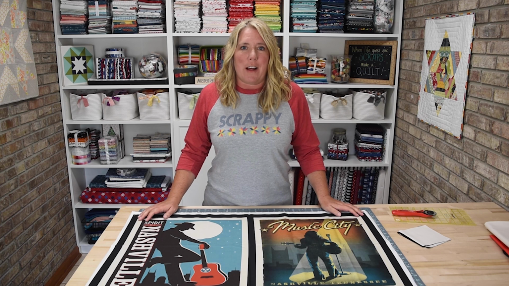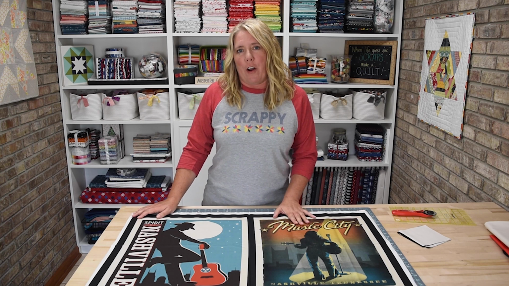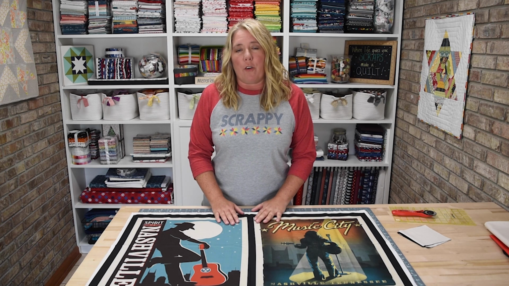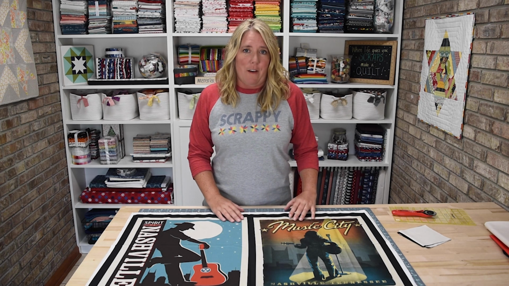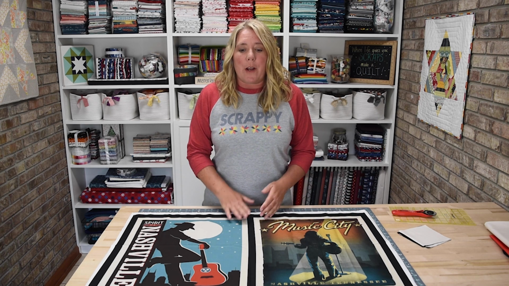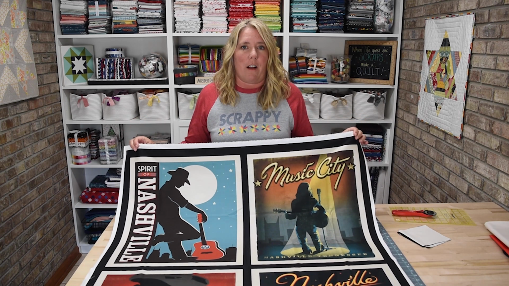Today I'm here to share with you how to make a modern panel quilt. If you have been quilting for very long at all, you have probably seen in your local quilt shop or online when shopping that there are quilt panels out. These are basically printed designs on the quilting fabric that coordinate with other fabric collections.